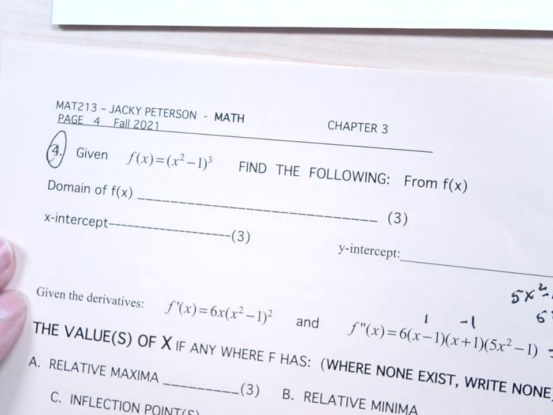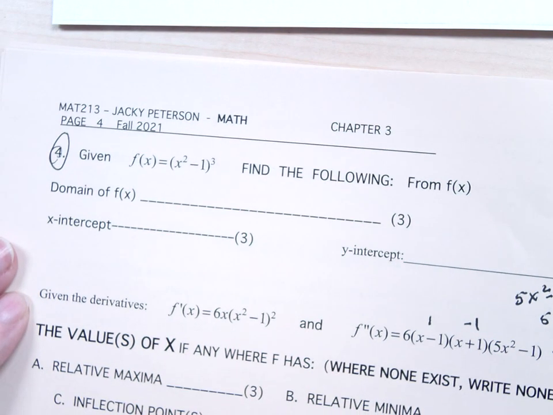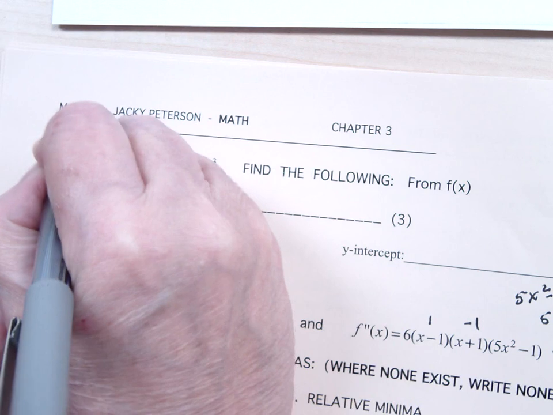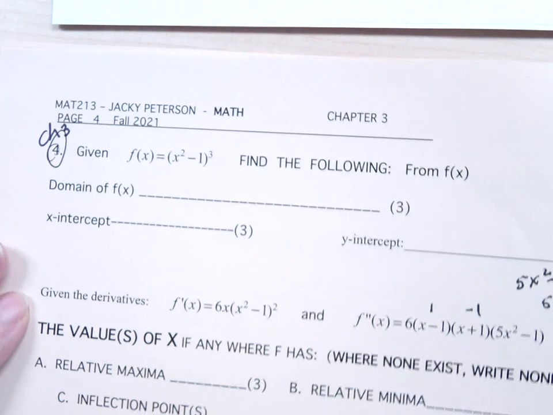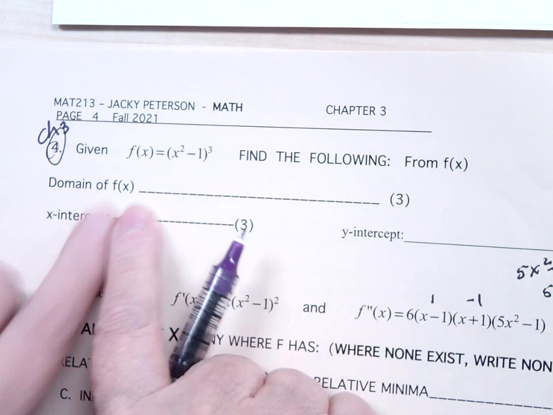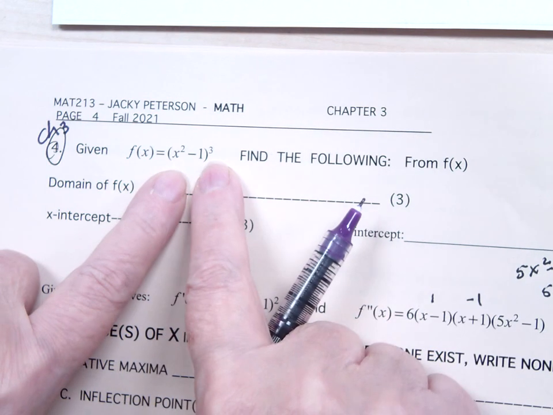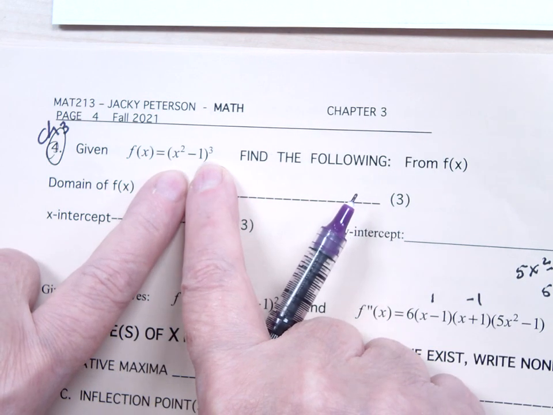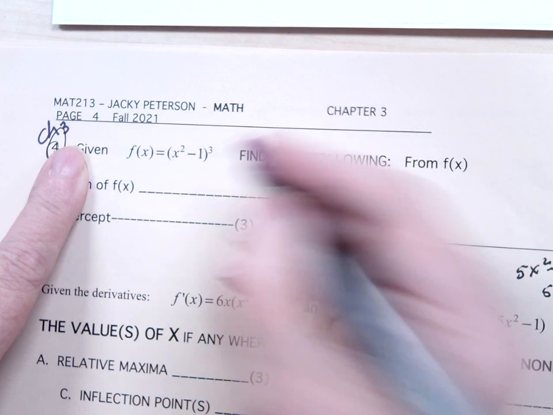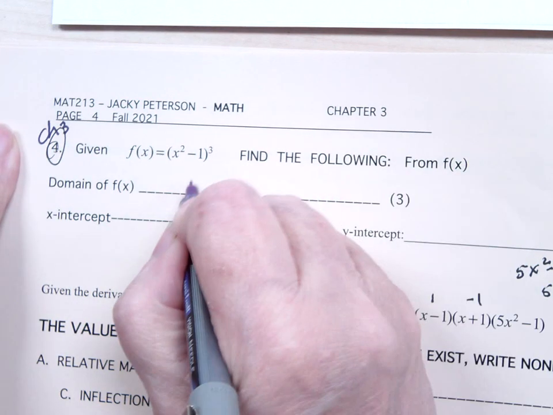This is chapter 3, problem number 4. And the first thing you want to do is find the domain. Well, it's just a polynomial, no denominator, no radical. So the domain is just all real numbers.